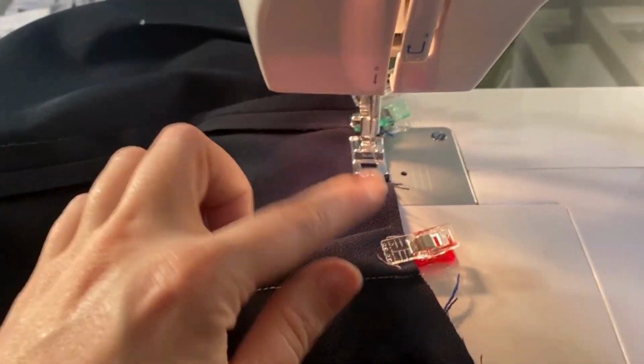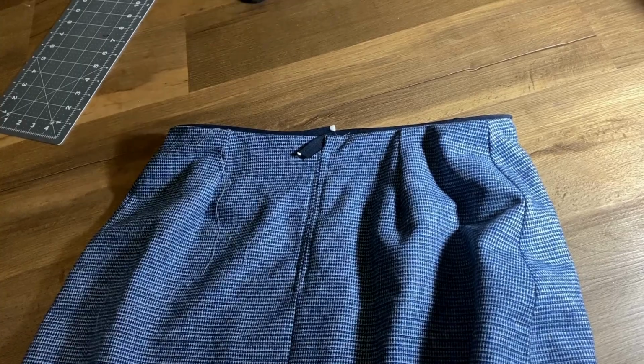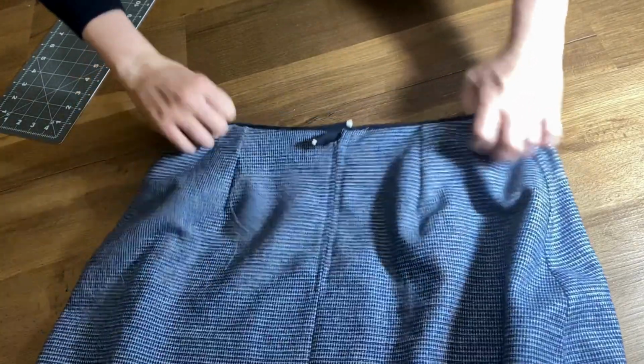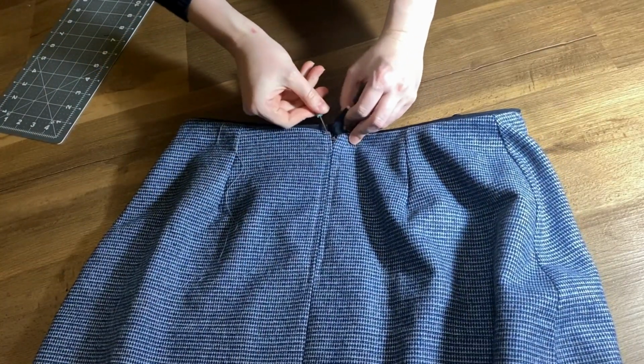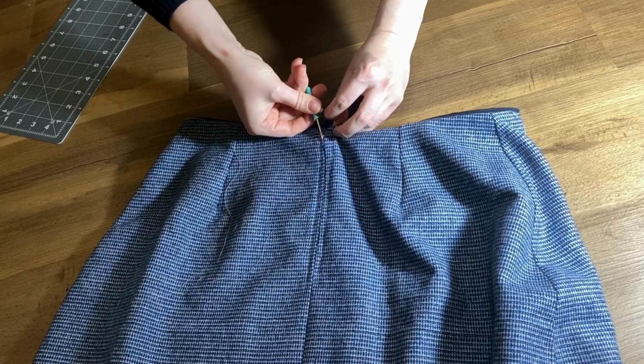So what I'm doing is that I'm going to make a straight stitch all along the edge of the waist, and then I'm gonna flip back the skirt like so. So this is what it looks like, and the final step is to unravel the zipper.